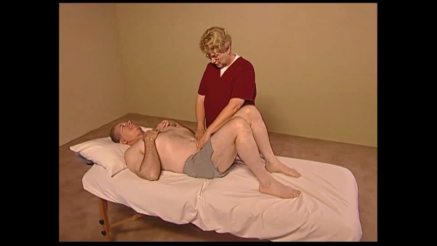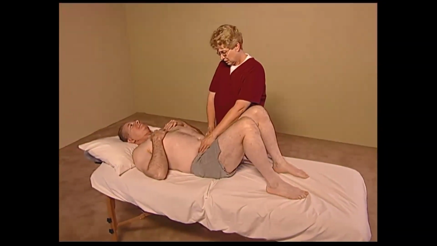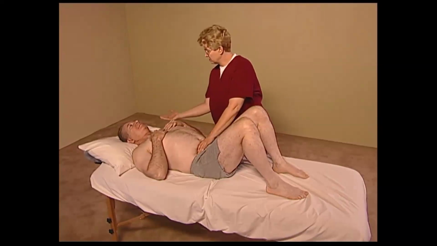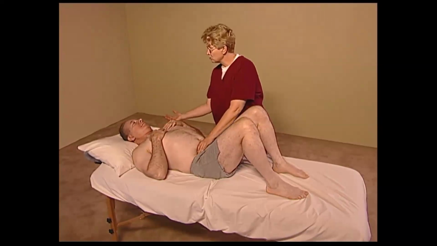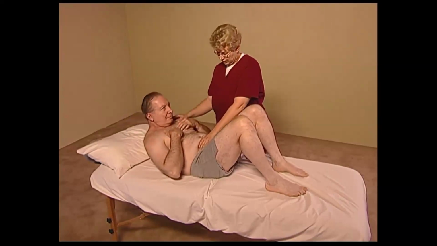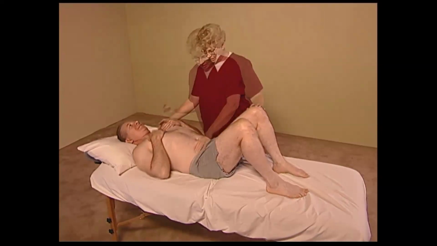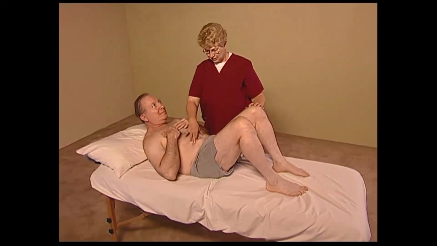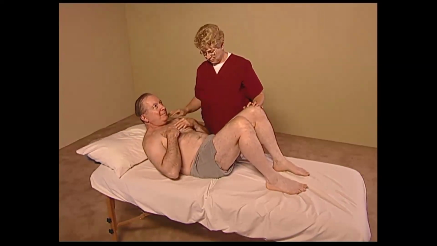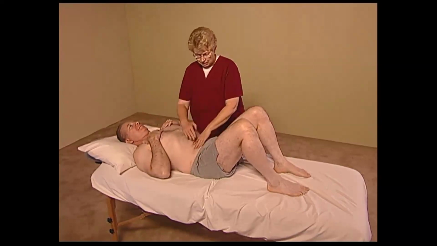Assessing firing patterns or muscle activation sequences, again in a functional assessment mode, helps us identify how the body is operating as a unit. This is an example of assessing for core function, obliques and transverse abdominis.